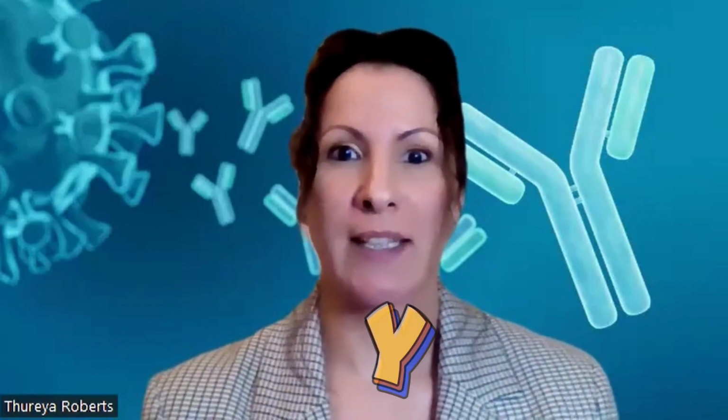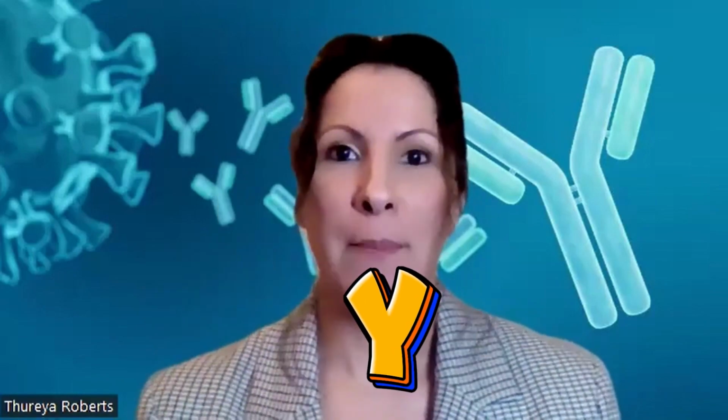Today we're going to be talking about antibody structure. From high school or college or university, when you're first introduced to antibodies, you're introduced to them as these little Y-shaped molecules, like the letter Y, but they're actually much more complicated than that. So let's take a look.